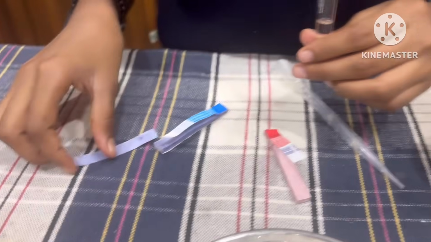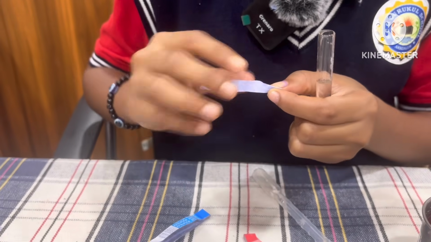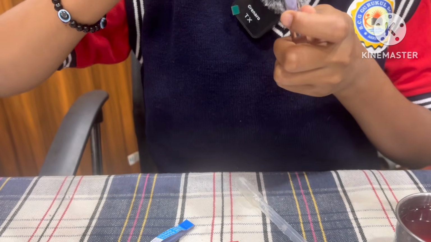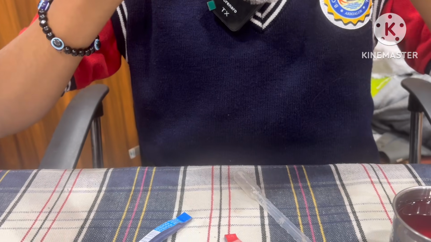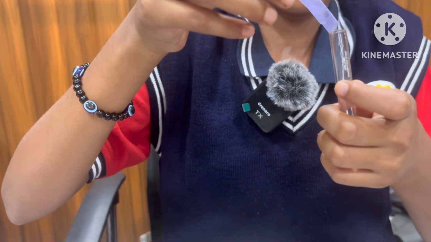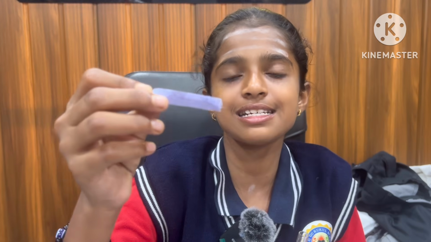And I take blue litmus paper and this is also dipped in salt solution. It also doesn't change because it is neutral. It has the same amount of acid and base.